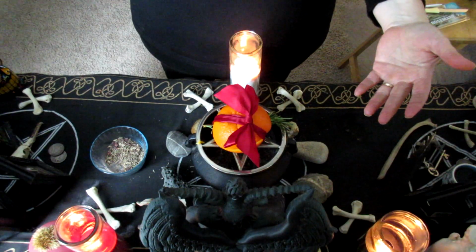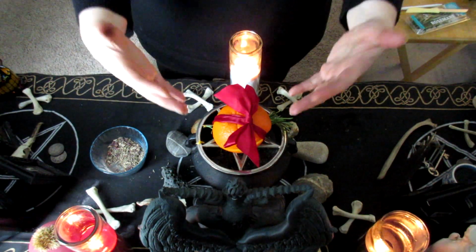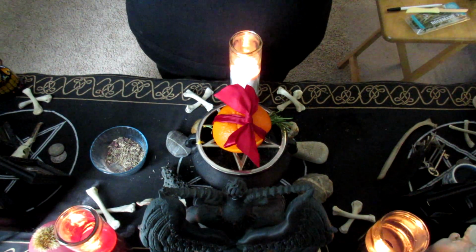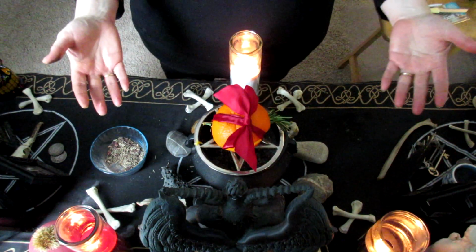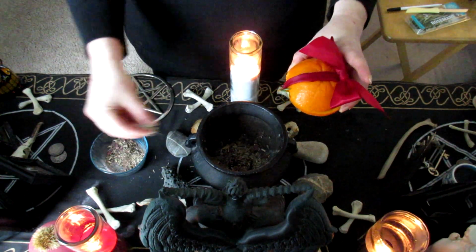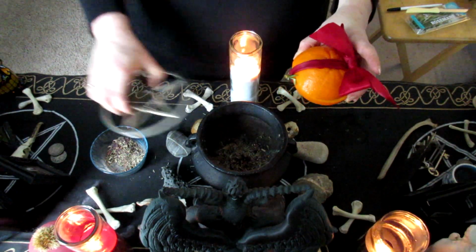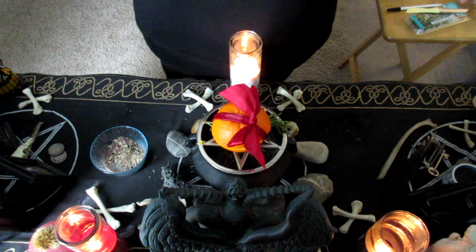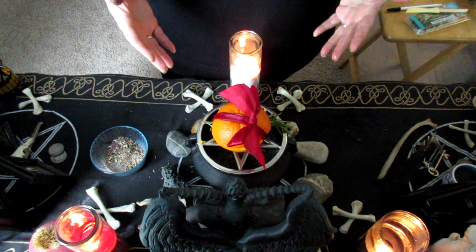You raise that energy for as long as it takes. I'm not going to sit here and do that, but for as long as it takes, you're going to raise that energy until you feel it is almost at its peak, and when it's at its peak, you send it to this orange. I would leave this orange on my altar until my lover returned to me, or until one full moon cycle, and then I would bury this or release this in however you feel it is more apt.